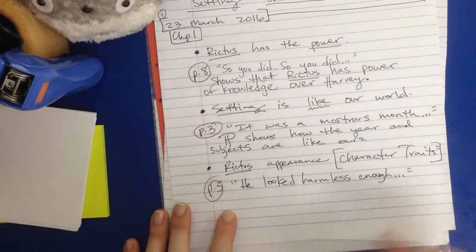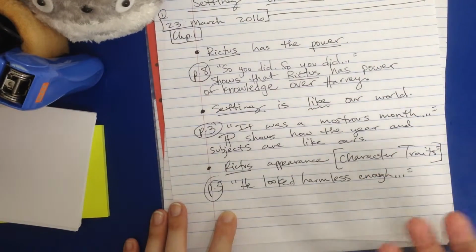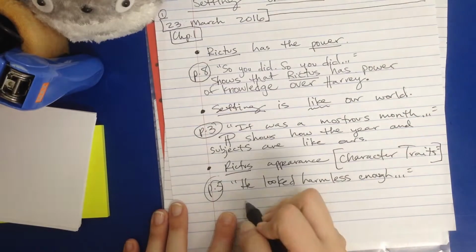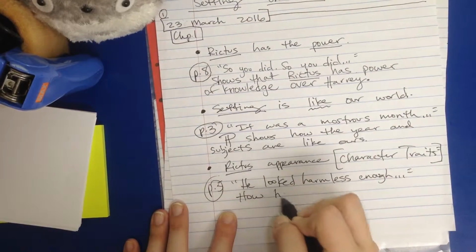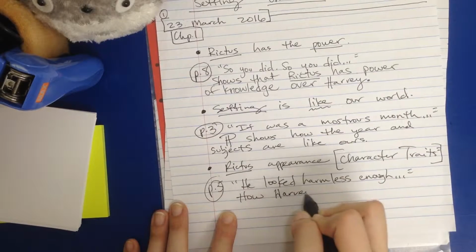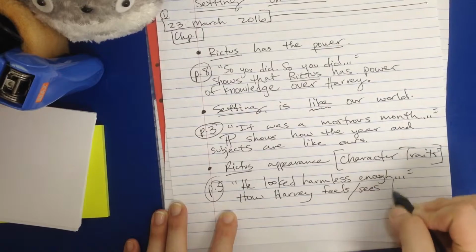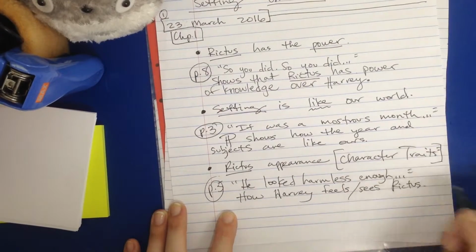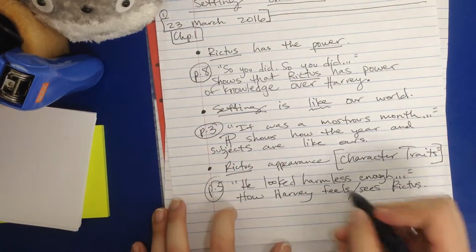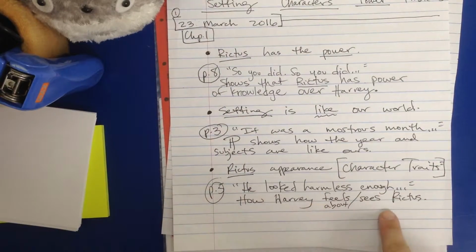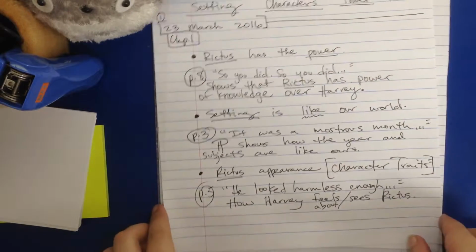This is where we are talking about Rictus, and we're getting a description of how Harvey feels about and sees Rictus. So I just kind of look over this and say, is that gonna help my future self? Yeah, I think that is.